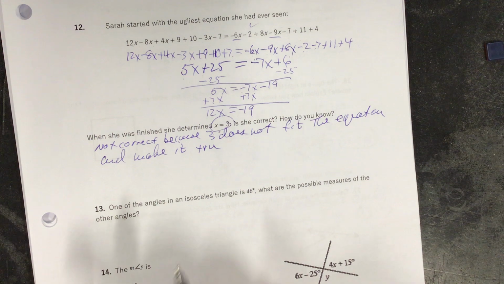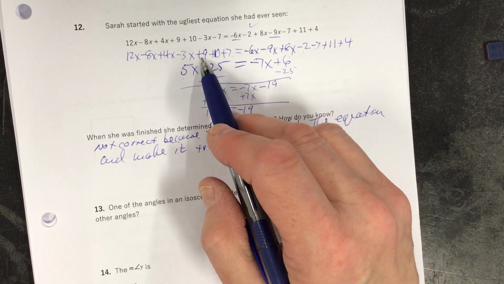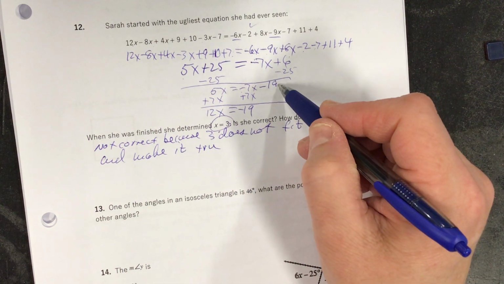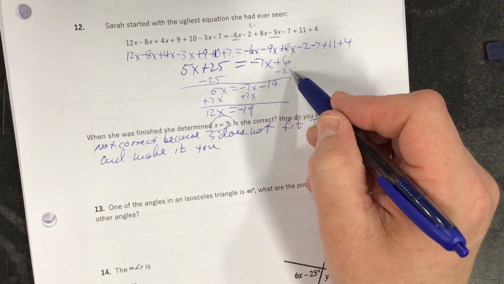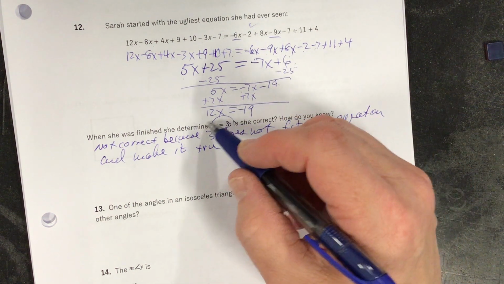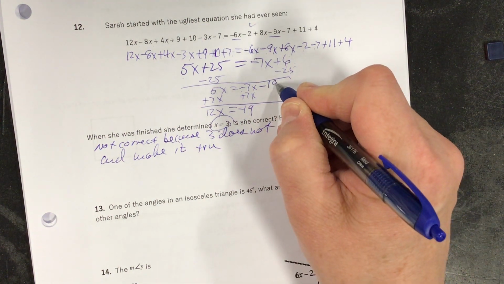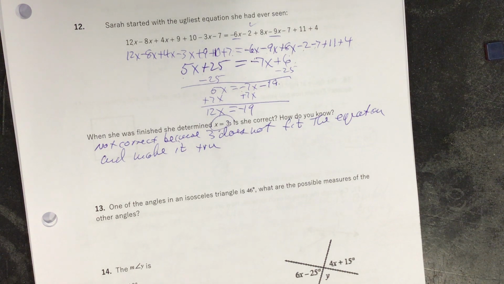That's it. Okay. I may have made a mistake here. 9, 10, 7. That's going to be 26, by the way. 26. So that would be 22. No, it's still not going to work. Yeah, that's definitely not going to be, 3 doesn't work.